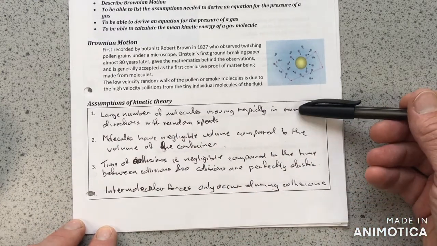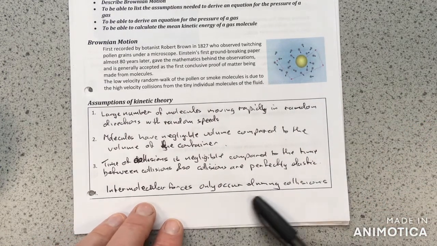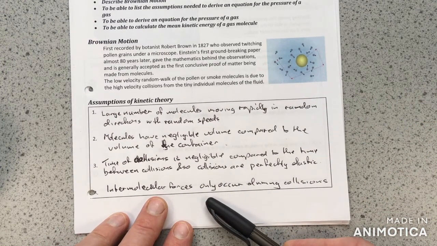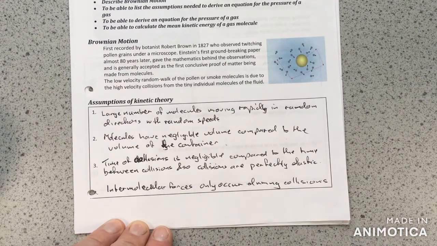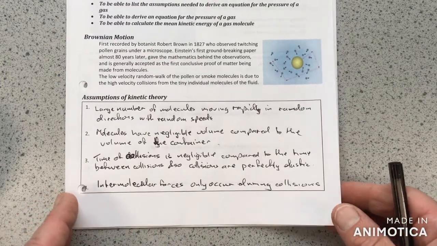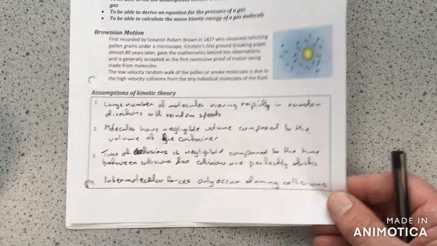So probably the second easiest is the fact that there are only forces when they collide and there's no attraction between them, so there's no potential energy. That might be a third one to remember. That's the most useful for the derivation, but maybe not the easiest to phrase. Okay, but yeah, you could stick that bit with any of them.